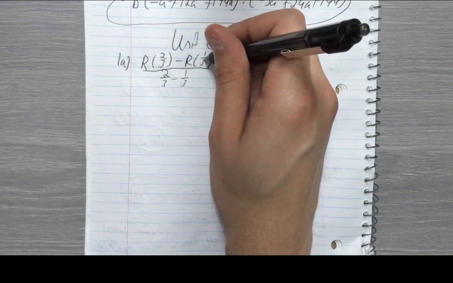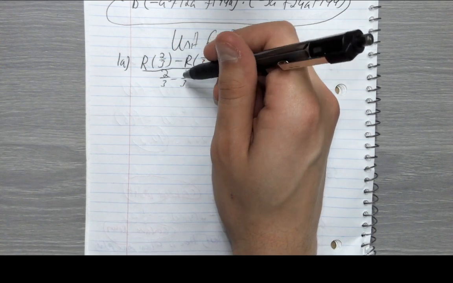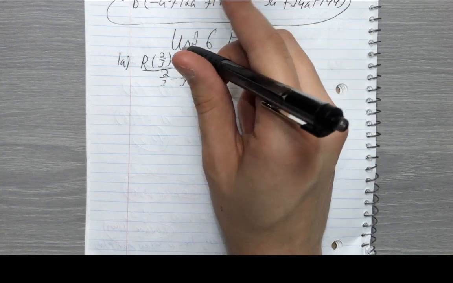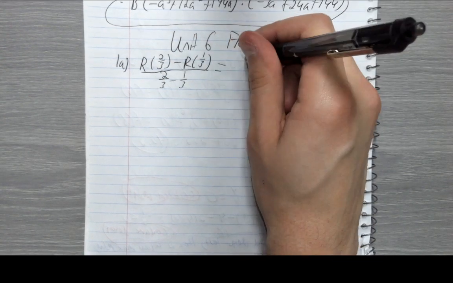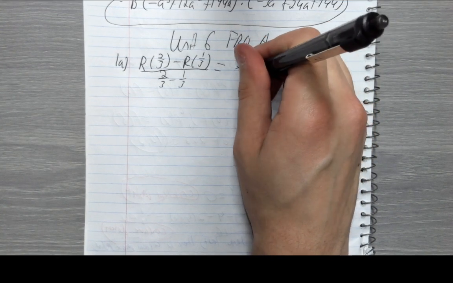Slope is y2 minus y1 over x2 minus x1. So R of 2/3 minus R of 1/3, over 2/3 minus 1/3. We know these values; they're in the table. So it's 5 minus 8 over 1/3, which equals -9.